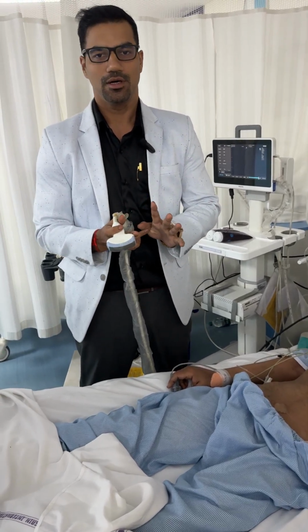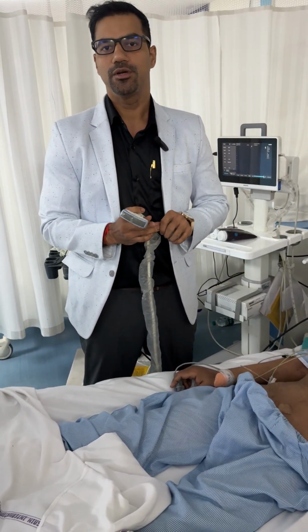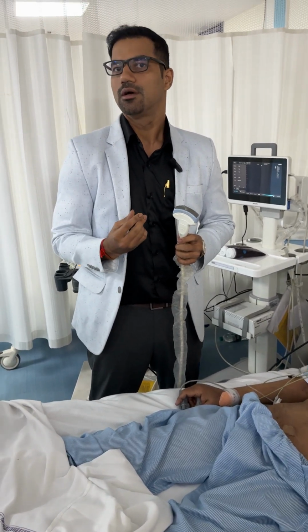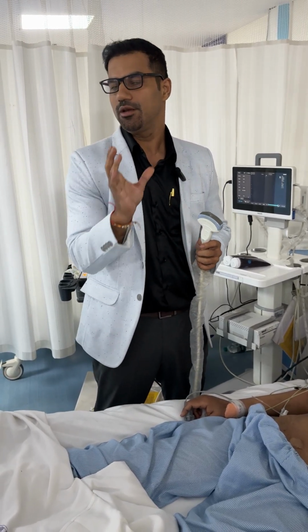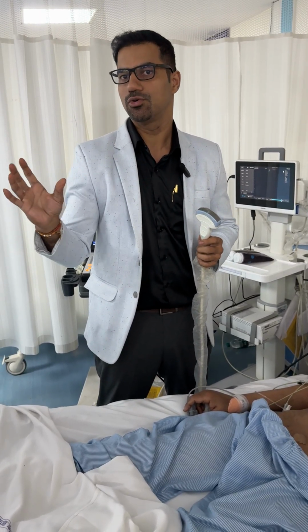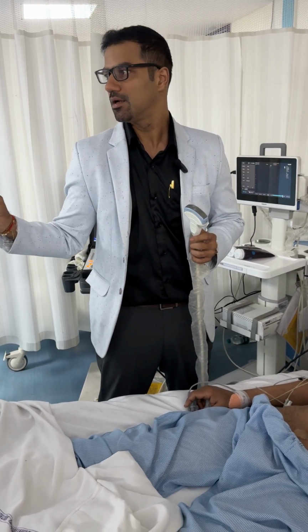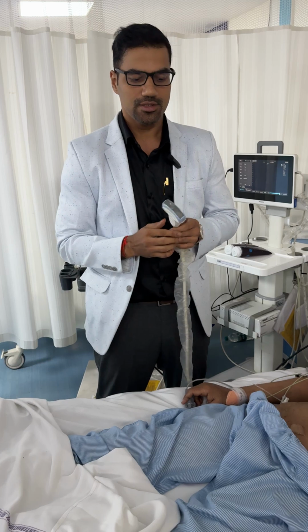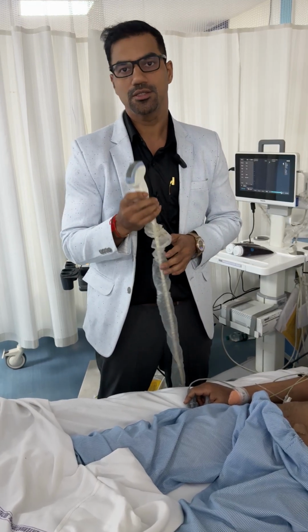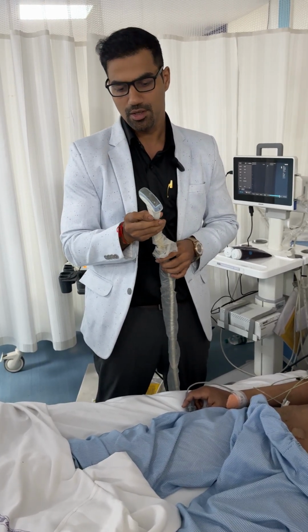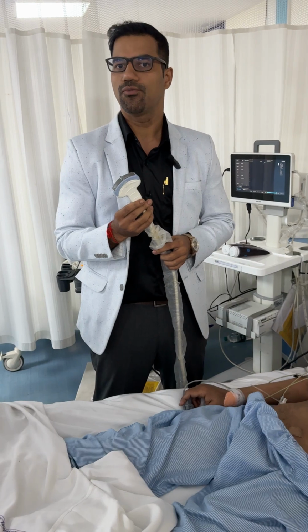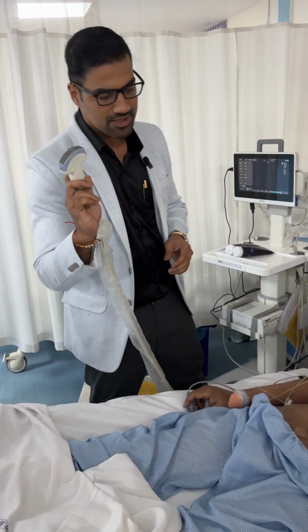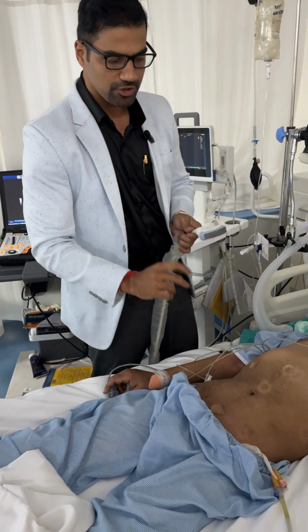Okay, so I believe that everybody must have heard the concept of FAST. What is FAST? FAST is basically focused assessment sonography for trauma. Now, what we do in FAST is that we take this curvilinear abdominal probe of almost 1 to 5 megahertz, and we place it in four positions.